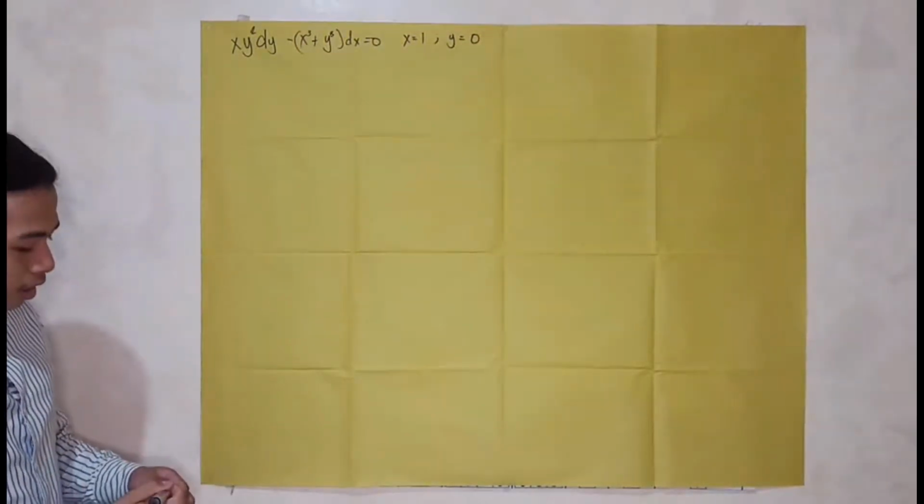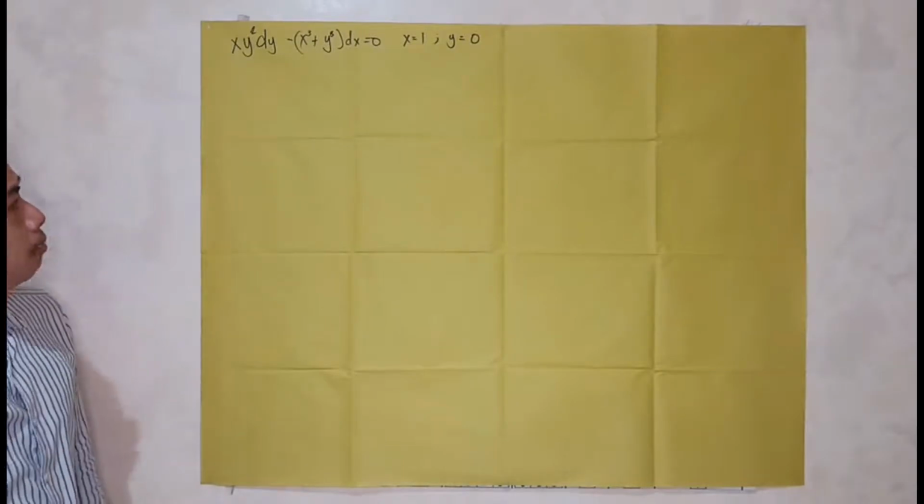So kailangan natin ng general solution at particular solution.